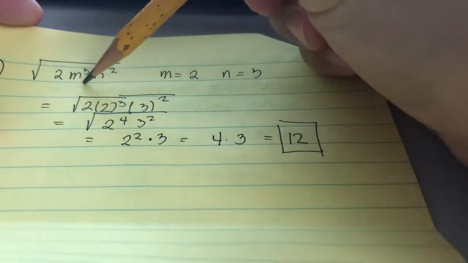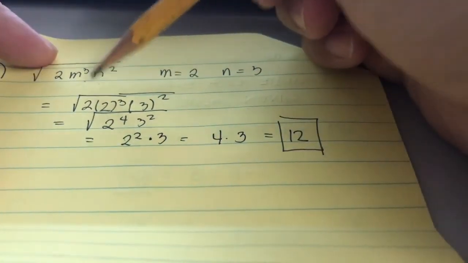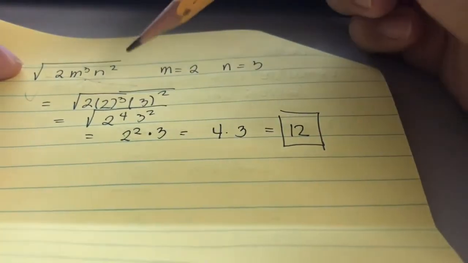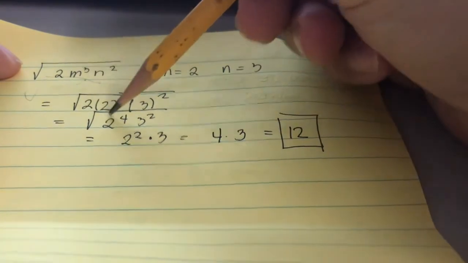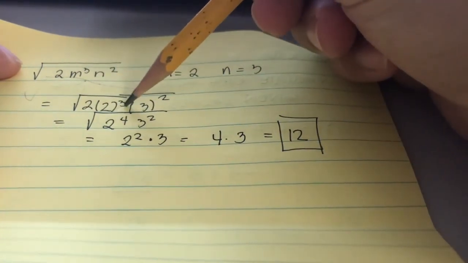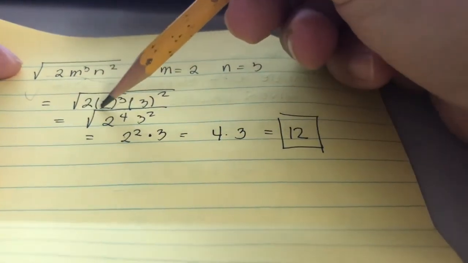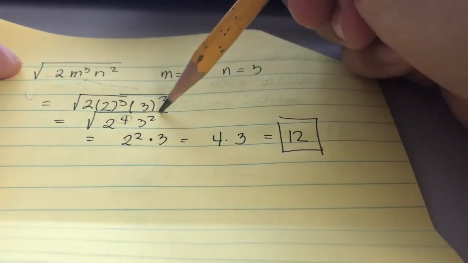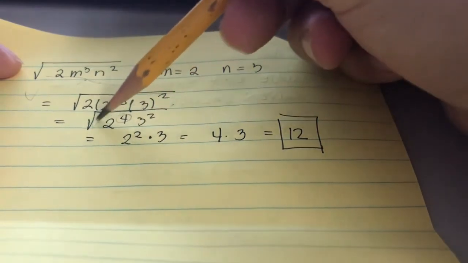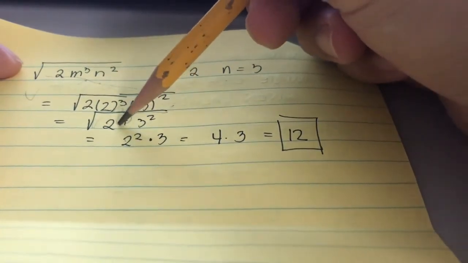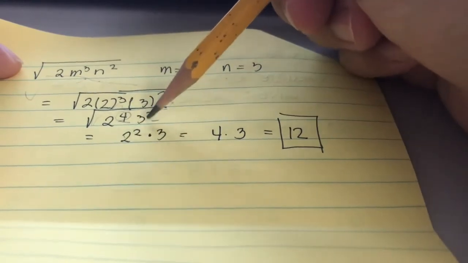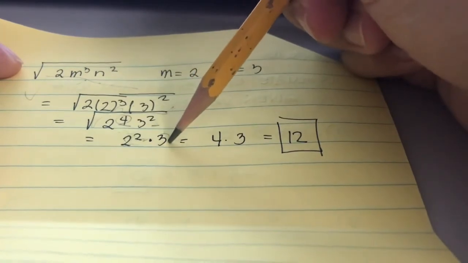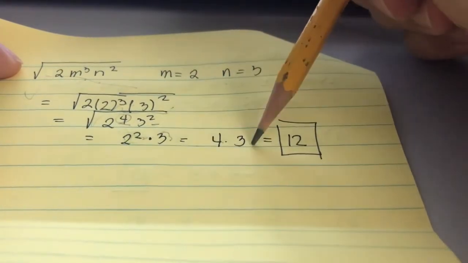Letter E, let's try this. 2 times m to the third power times n to the second power, which is covered by a square root. So 2 is 2 times 2 to the third power. Since we're multiplying 2 times 2 to the third, you just add the exponents, it becomes 2 to the fourth. 3 is just to the second. So getting the square root, just divide the exponents by 2. That would give you 2 to the second times 3, which equals 4 times 3.